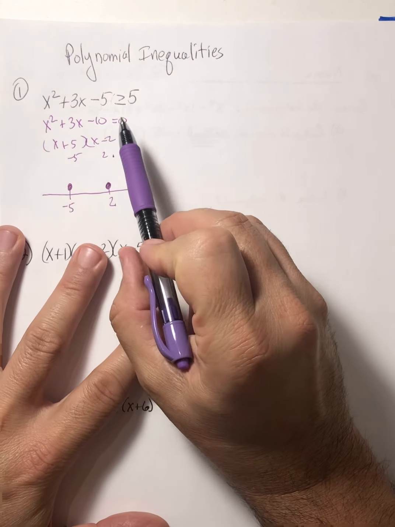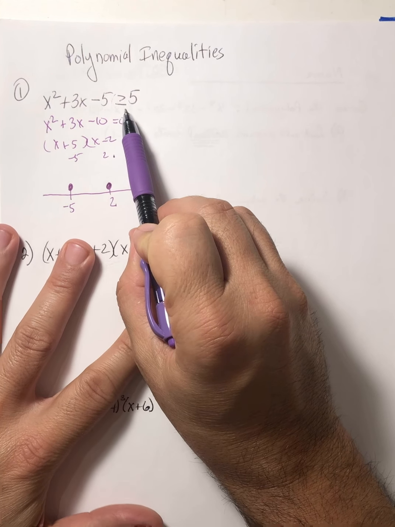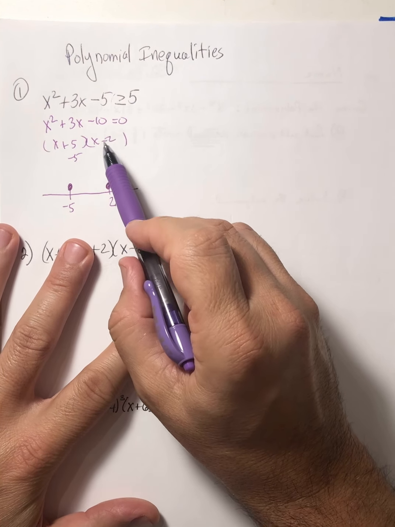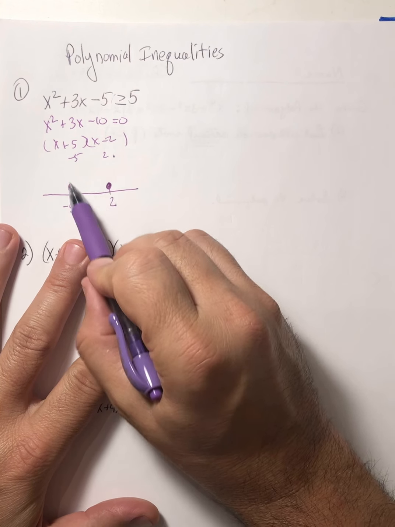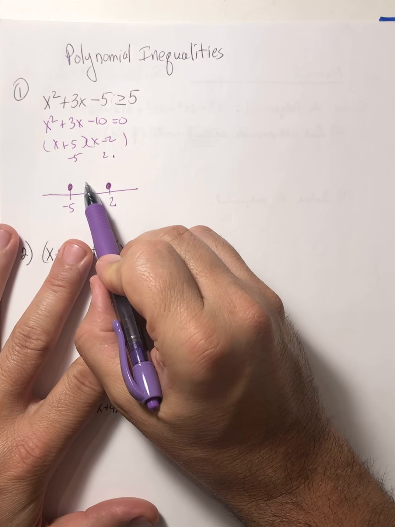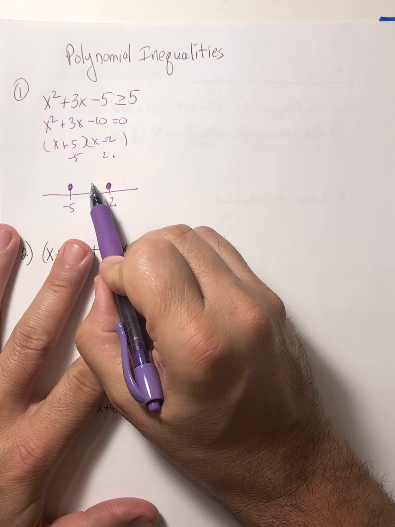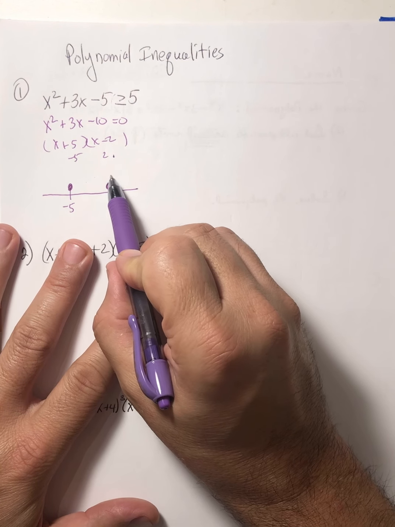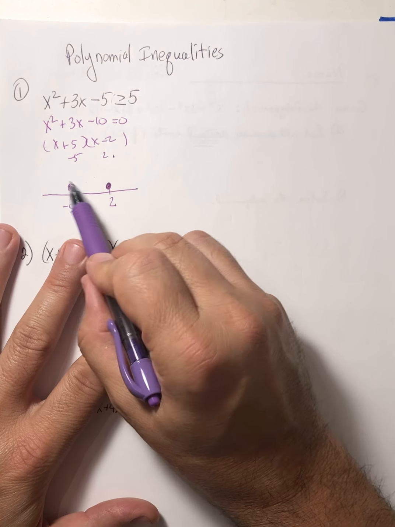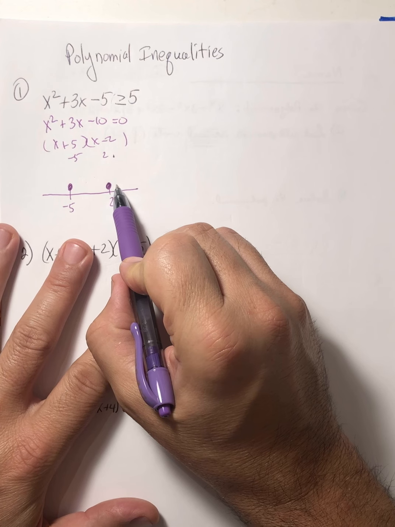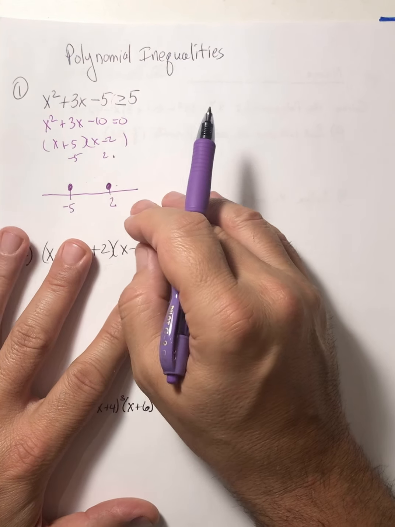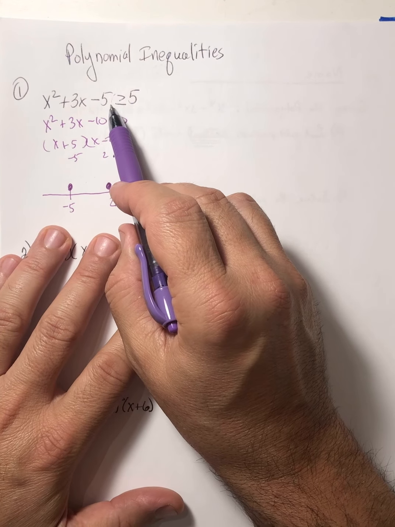Now, when we did the quadratic inequalities, all we had to do was worry about one region. We always worried about the middle. If it was true in the middle, we shaded in the middle. If it was false in the middle, we shaded on the tails, because we only have 3 regions. That's it. There's only 3 regions in a quadratic inequality.